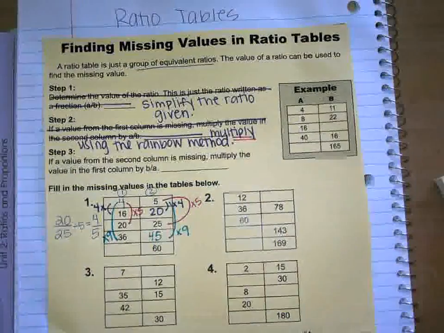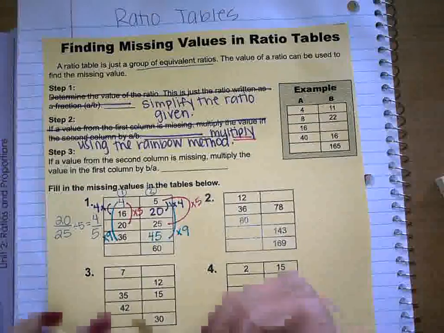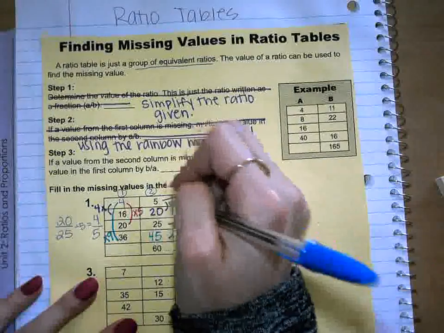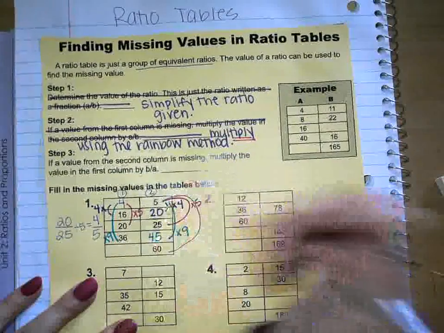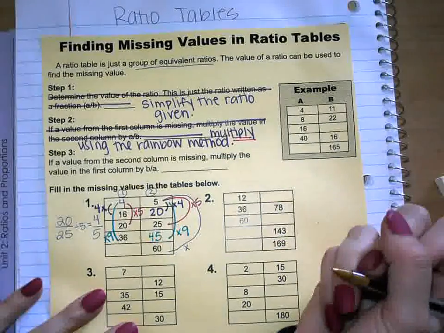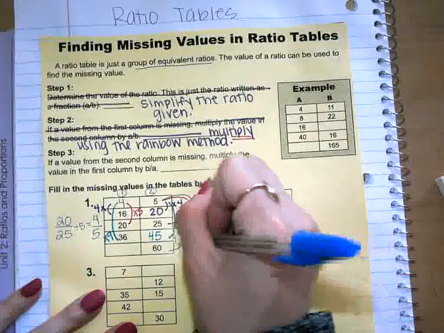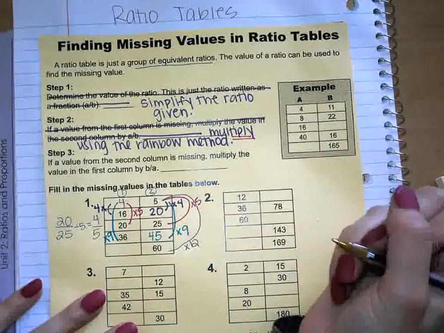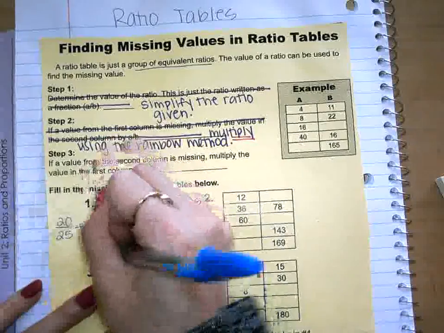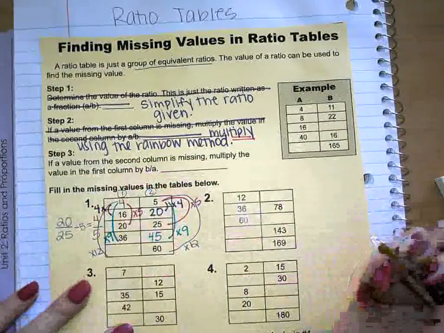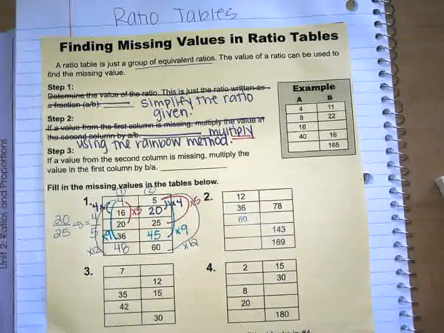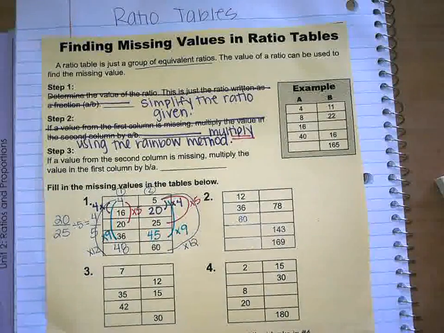Then the last one, 5 times what gives me 60? 5 times 12 gives me 60. So that means I have to do 4 times 12, and 4 times 12 is 48. So 48 goes in its place.